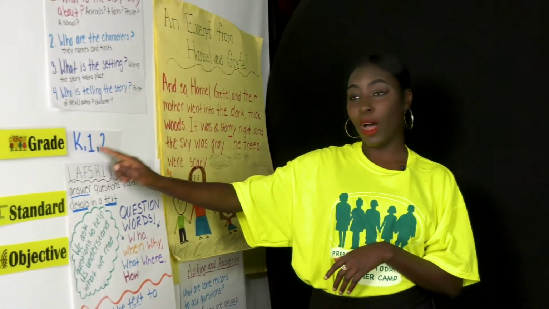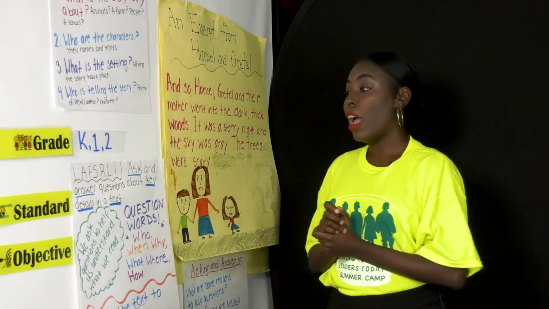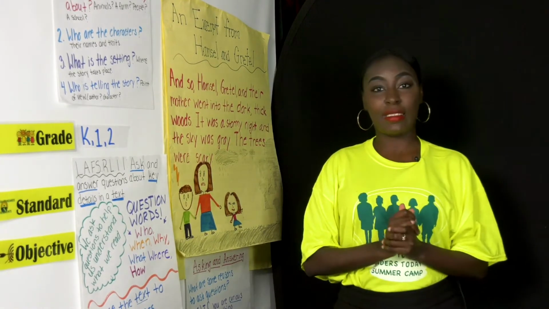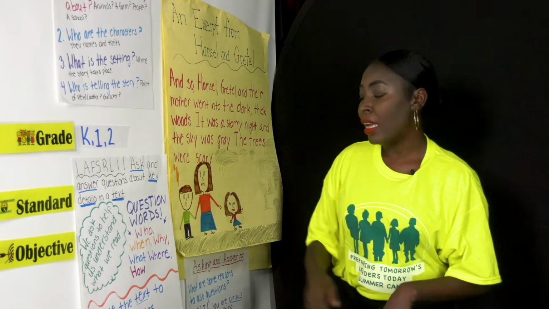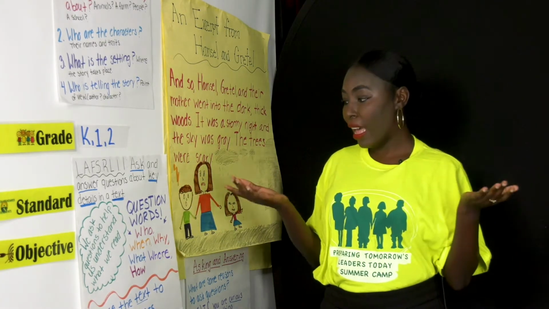So today we're going to be covering a standard. Now, first of all, if you are in grades K, 1, and 2, you are in the correct place because this standard is for you. RL 1.1: ask and answer questions about key details in a text. Now later on we're going to talk about what key details are and what a text is.